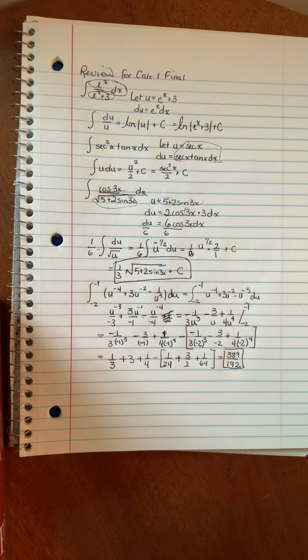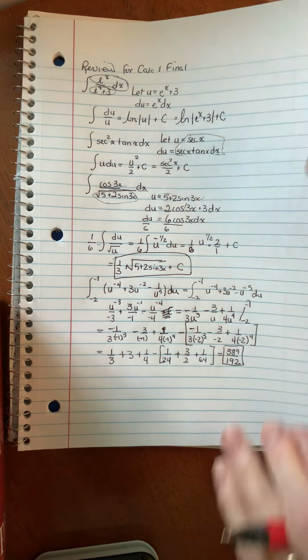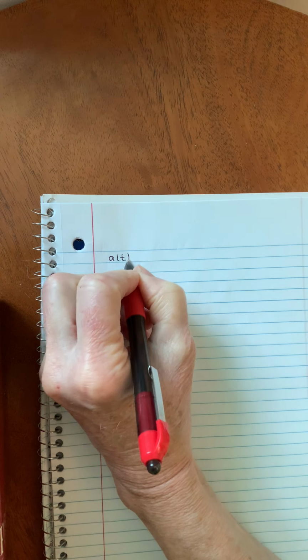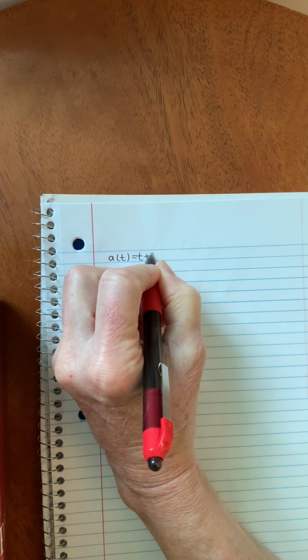Now, let's see what we come up with next. The next problem I have is a word problem. It says that the acceleration for a function is given by a of t equals t plus 5.